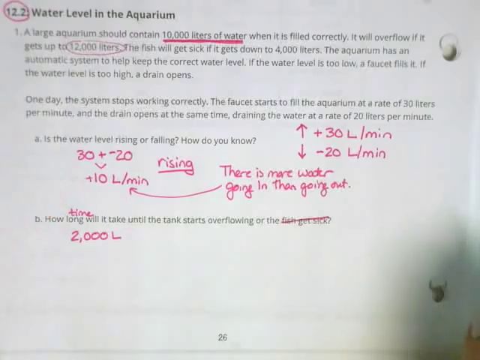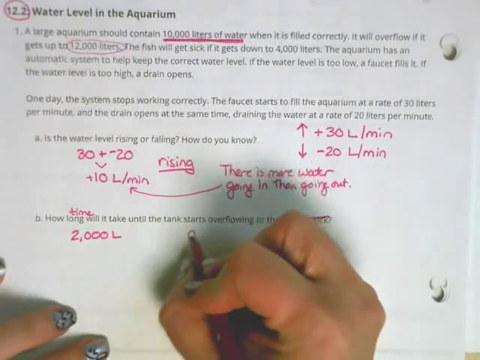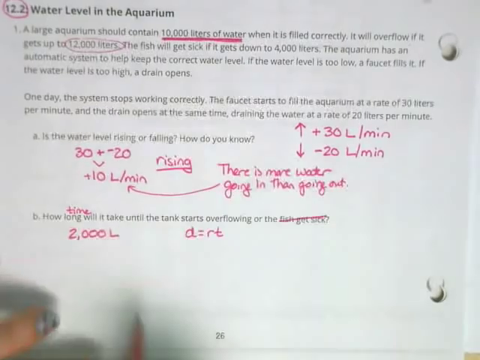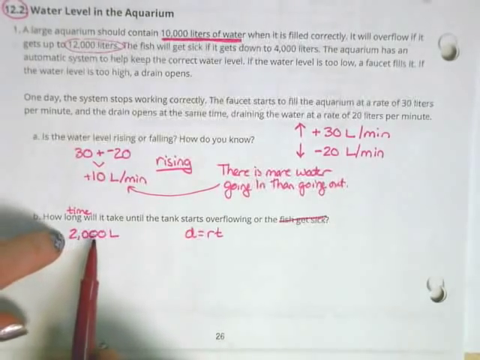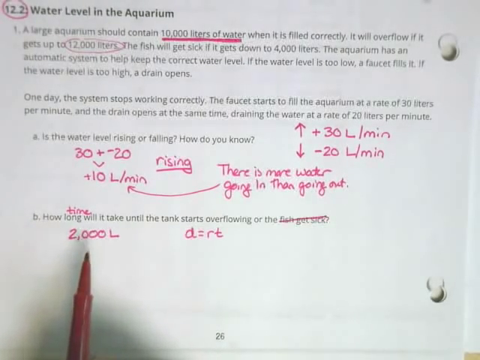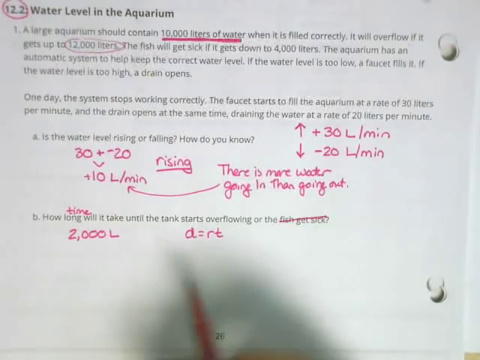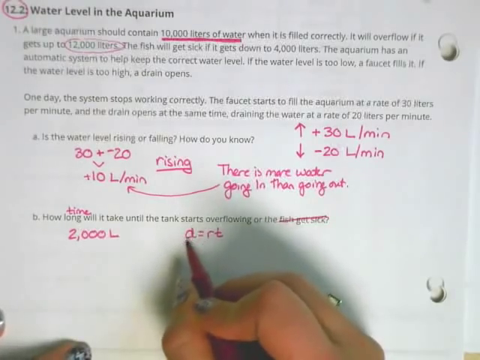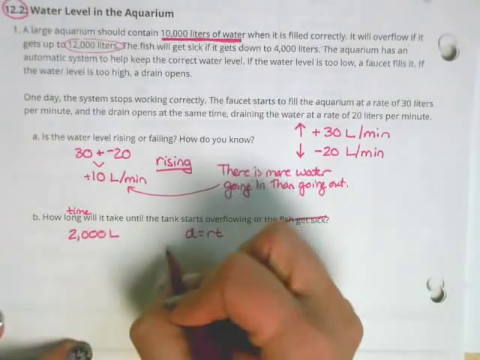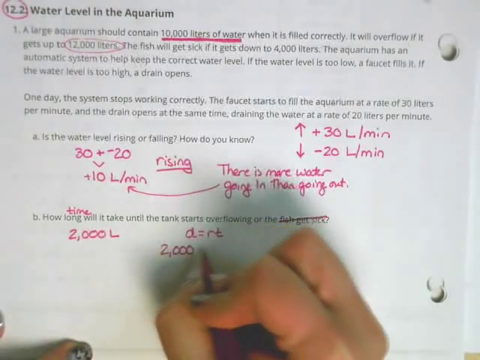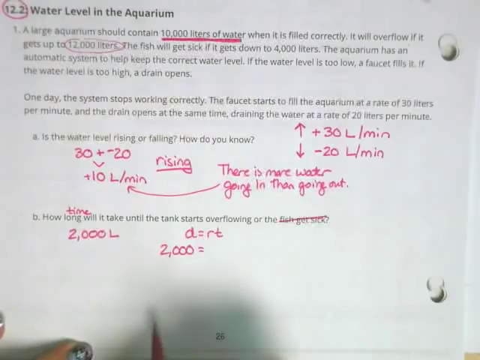It makes me think of the distance formula, DIRT, D equals RT. Even though filling up 2,000 liters is really a quantity, it's not really a distance, we can still use this idea of that change. So we want it to fill up by 2,000 liters. We want to know how fast that's going to fill.